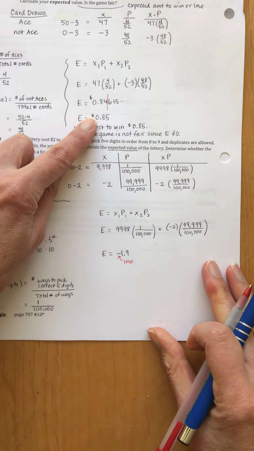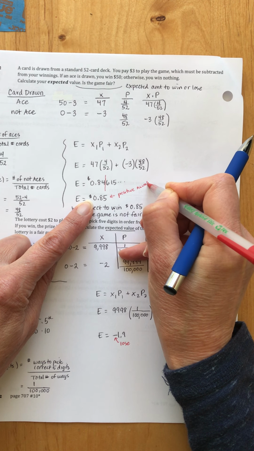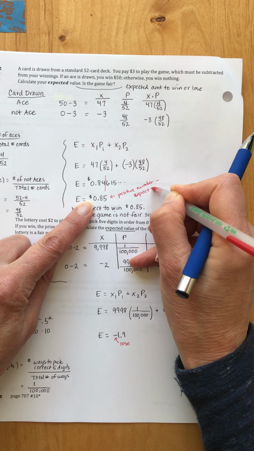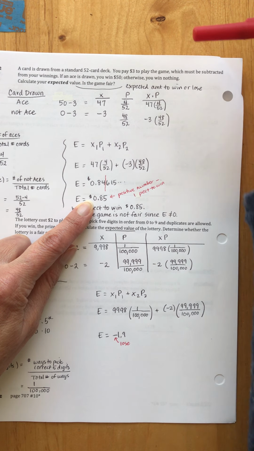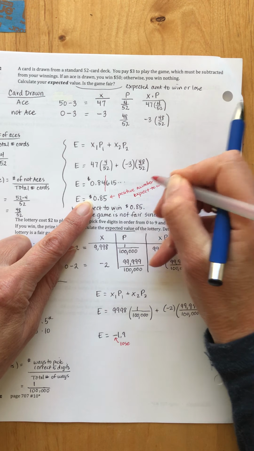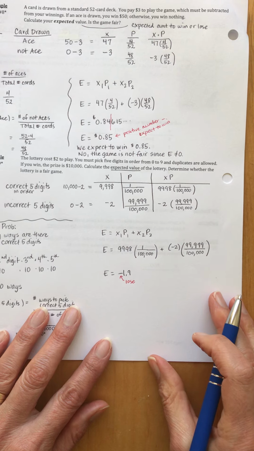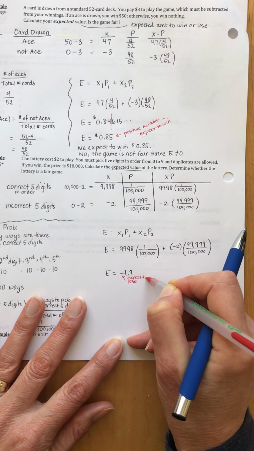Just like our problem up above was a positive number, so we could say expect to win. But here with this one, since it's negative, we expect to lose.